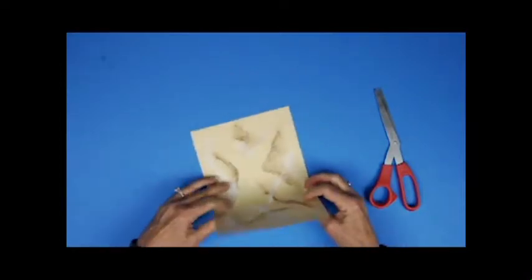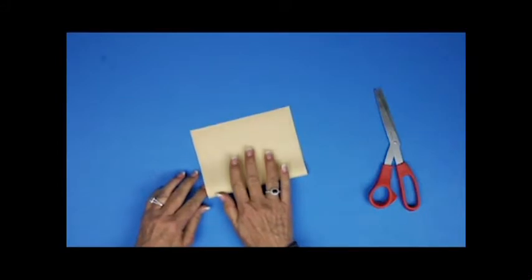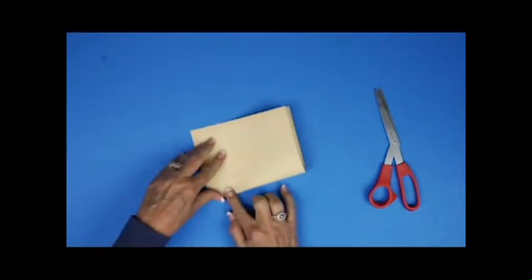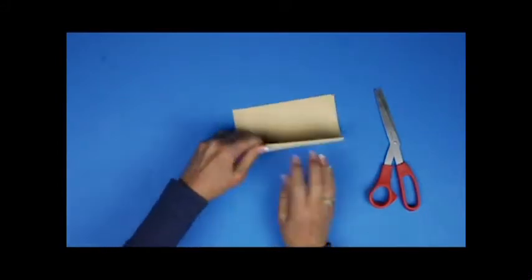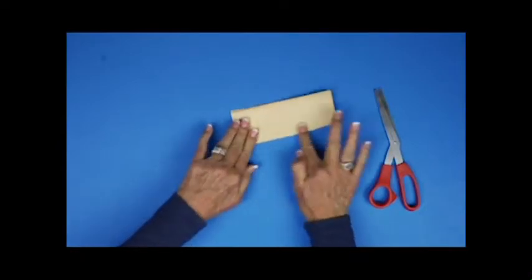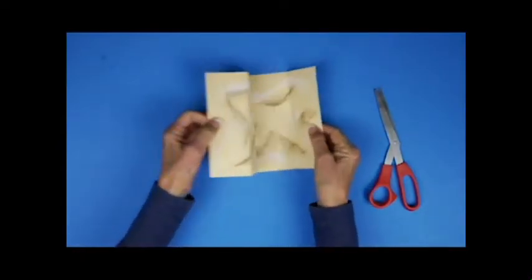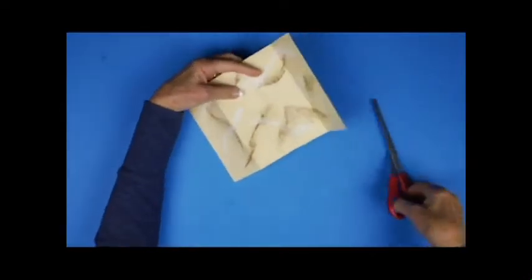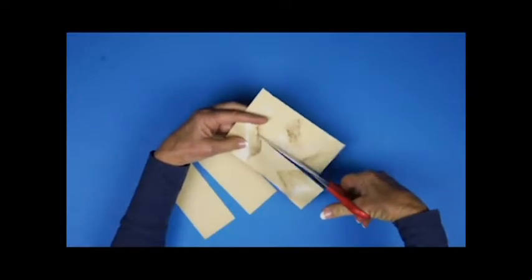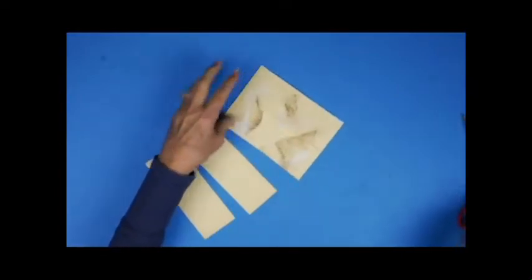Carefully fold the 6x9 marble piece in half widthwise, and again to make 4 rectangles. Open it and carefully cut on those folded lines, again on the inside, not the outside, to make 4 columns, and then set them aside.